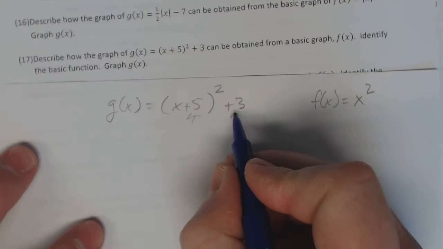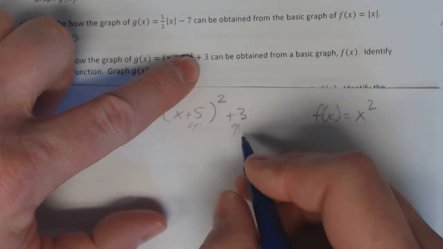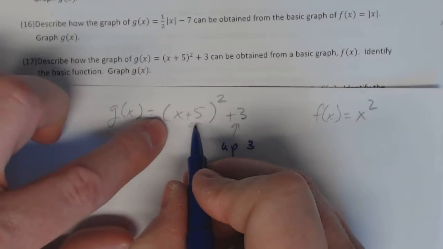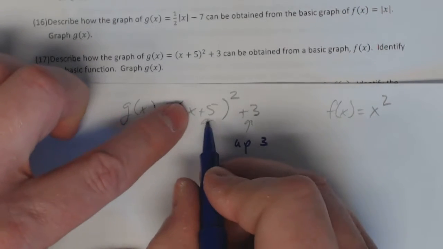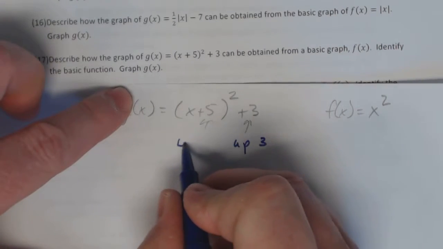Since this is on the outside, like before, like that 7 was up and down, and it's plus, that's going to be up 3. And this is on the inside, so that's going to be horizontal movement, left or right. And you would think you go right, but it's actually backwards when it's inside here. It's to the left 5.